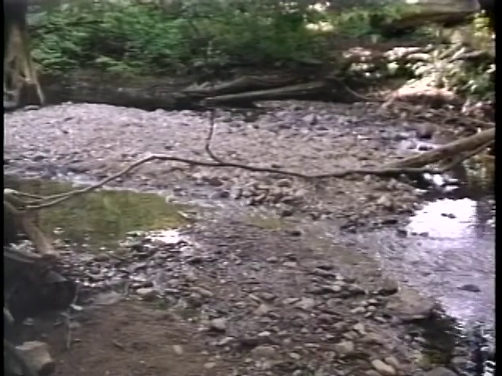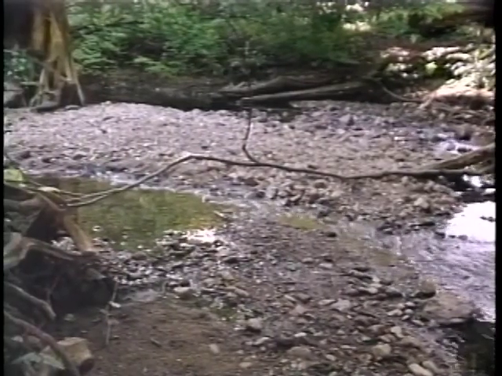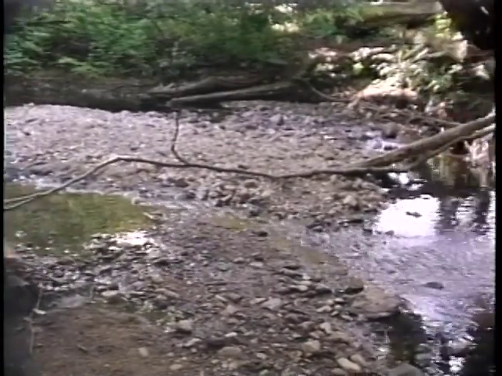So this type, a little channel coming in from the off-channel into the main channel here. We would document that, describe it, and measure the length of it and the dimensions.